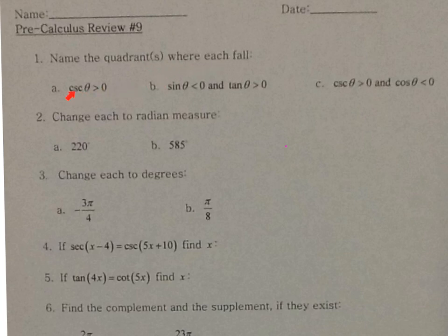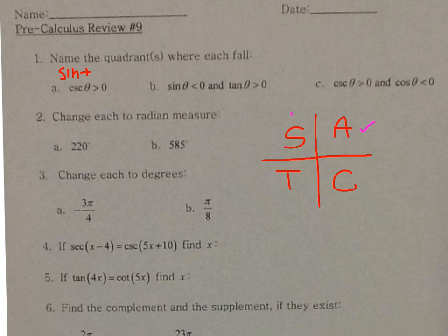So for the first one, we have cosecant theta is greater than 0, sorry. So remember, cosecant is the reciprocal of sine. So we're thinking where sine greater than 0 means sine positive. So remember our quadrants, all students take calc. Sine is positive in quadrants 1 and 2. So that means cosecant is positive in quadrants 1 and 2.